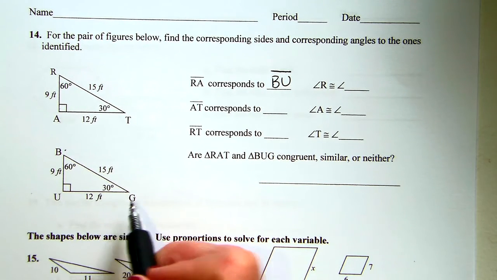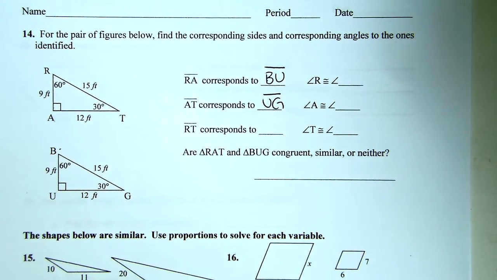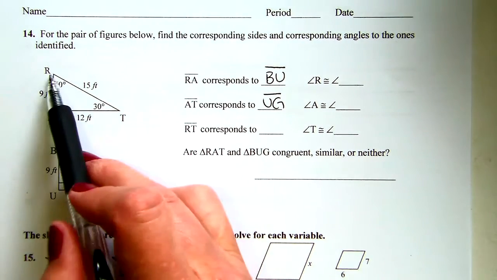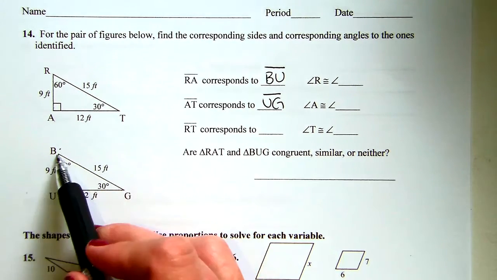Lastly, RT. RT happens to be the hypotenuse, or the longest side of this triangle. BG is the longest side, or the hypotenuse, of my other triangle. So I'm going to write BG with a line over the top.